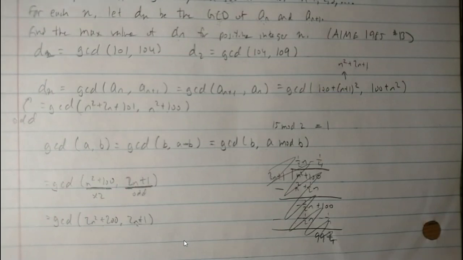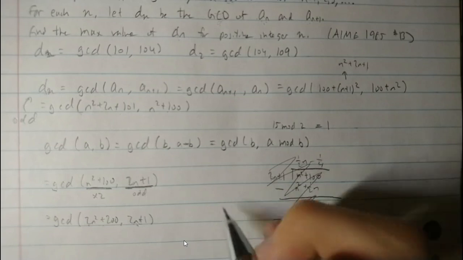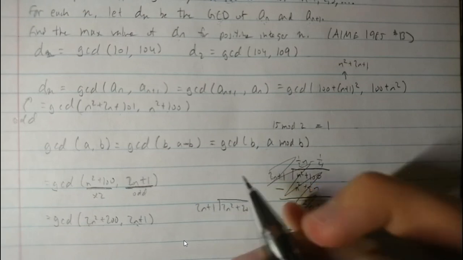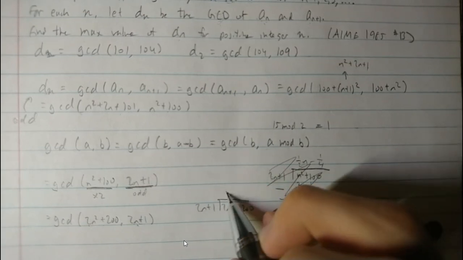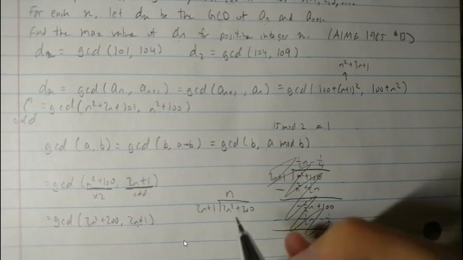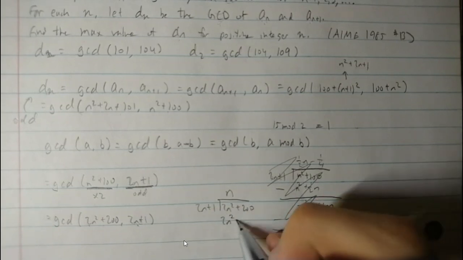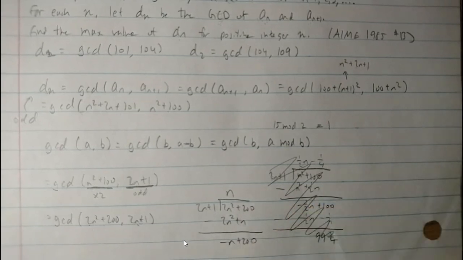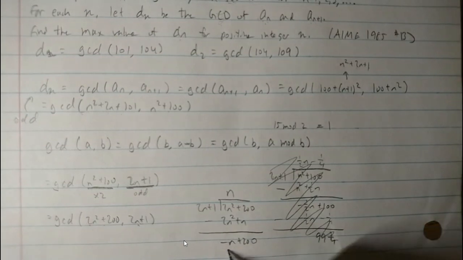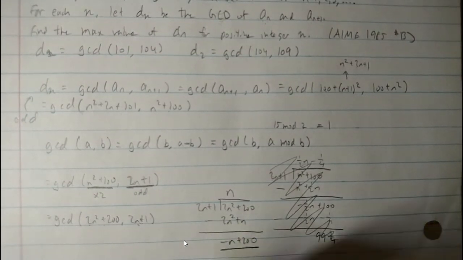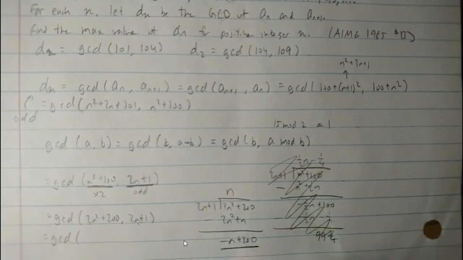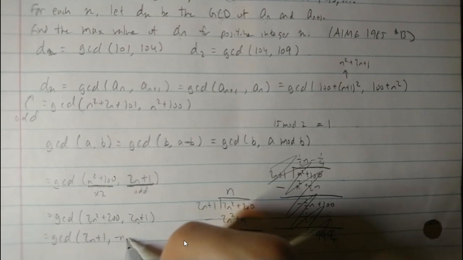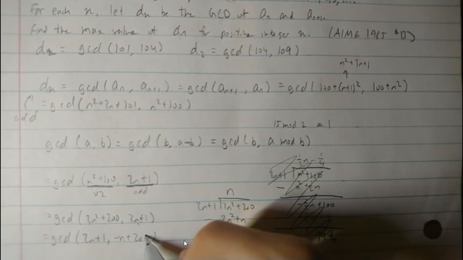But what does that do for us? Now we have a 2n and a 2n squared. So when we go to long divide, we can say 2n goes into 2n squared n times. We have a whole number of n's. That's hopefully going to lead us in the right direction. We subtract, and we have a negative n plus 200. So this is our remainder. It's probably going to be smaller than this. So we can say GCD of 2n plus 1 and negative n plus 200.